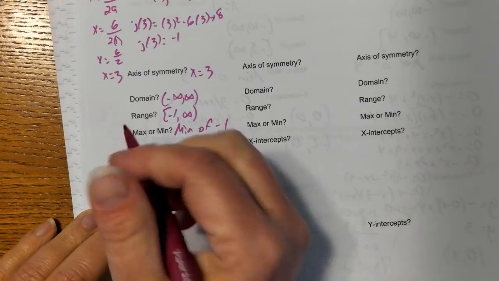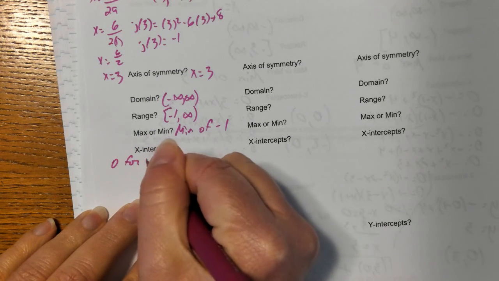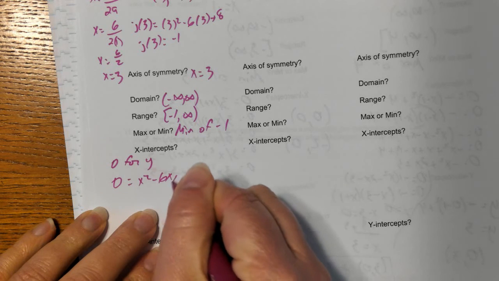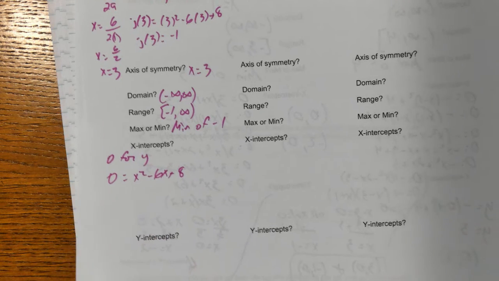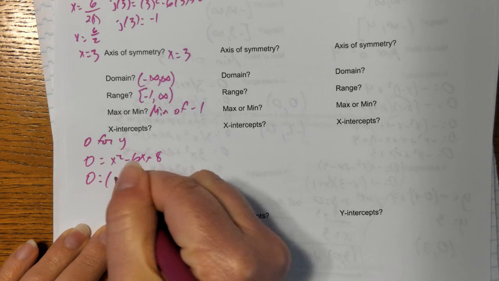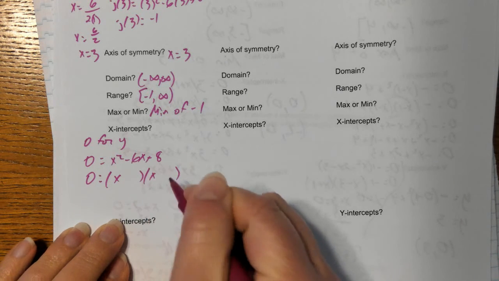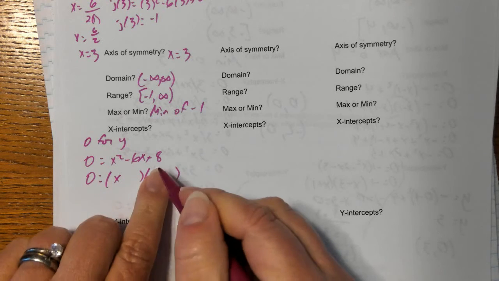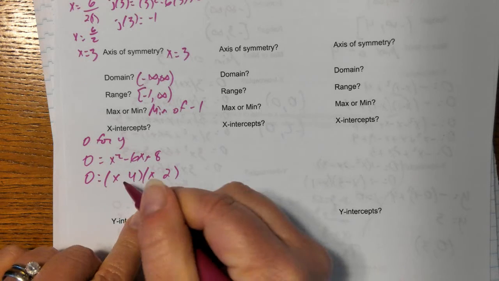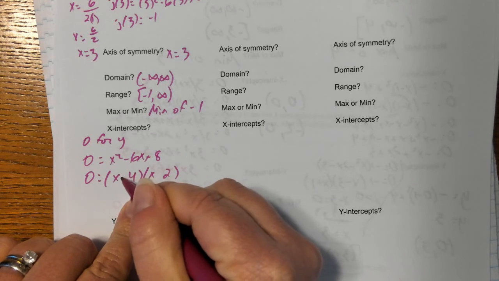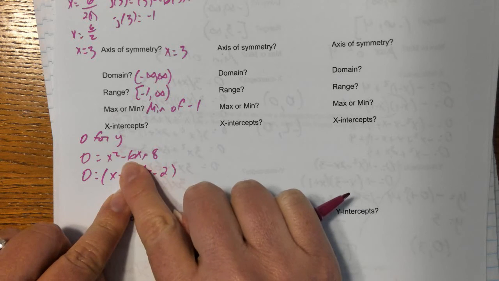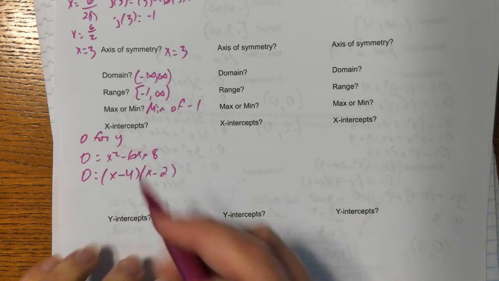X-intercept, remember to find the x-intercept, we put 0 in for y. So 0 equals x squared minus 6x plus 8. That's a quadratic equation. There will be 2 answers. Hopefully we can solve them by factoring. X times x is x squared, and 8 is either 8 and 1 or 4 and 2. I'm going to choose 4 and 2 because 4 plus 2 will make the 6 in the middle. They're both negative. Negative 2x and negative 4x makes negative 6x, and negative 4 times negative 2 is positive 8.